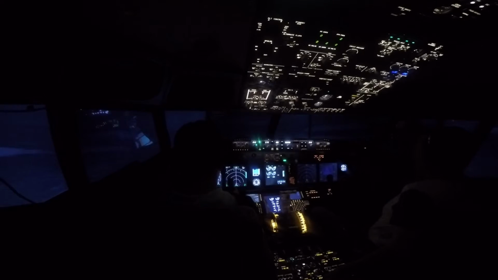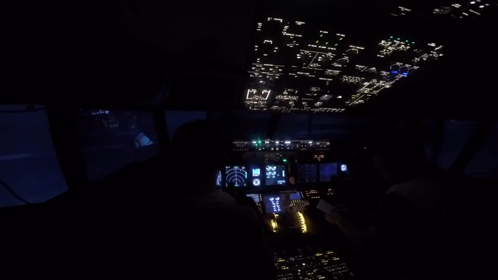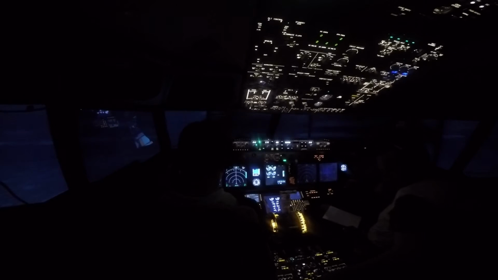New Zealand 512, airborne passing 2,400. New Zealand 512 identified. Cancel reserve, turn right, intercept track, climb flight level 360. Turn right, intercept the track and climb flight level 360, New Zealand 512.